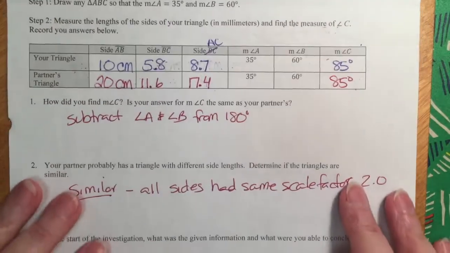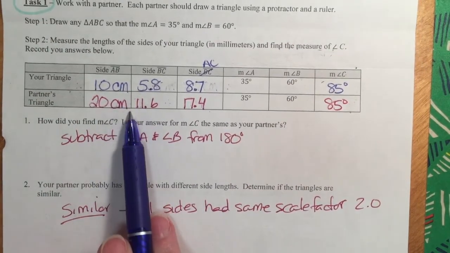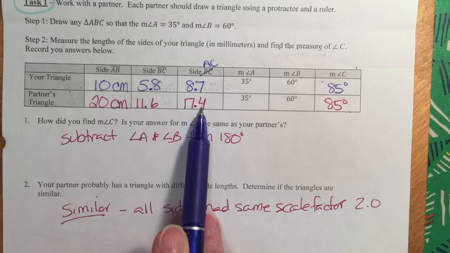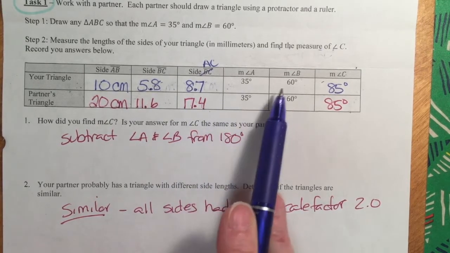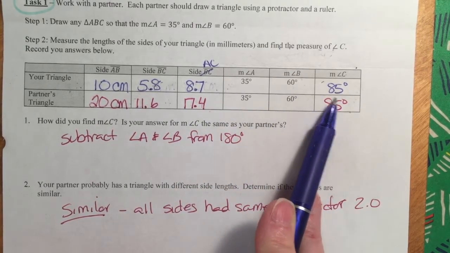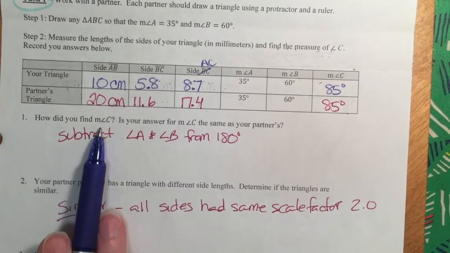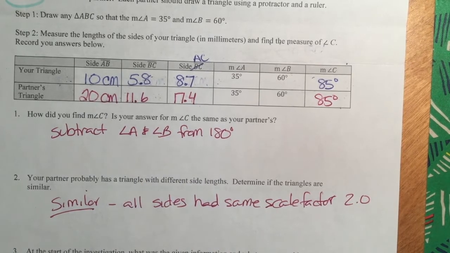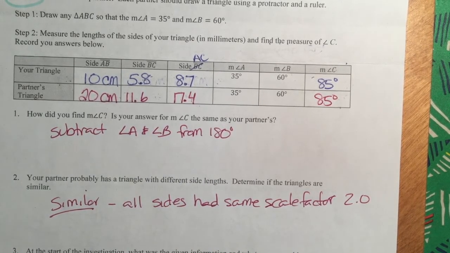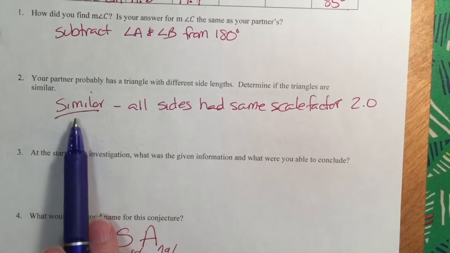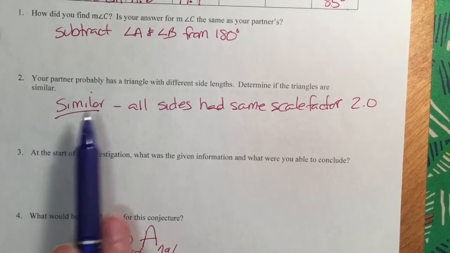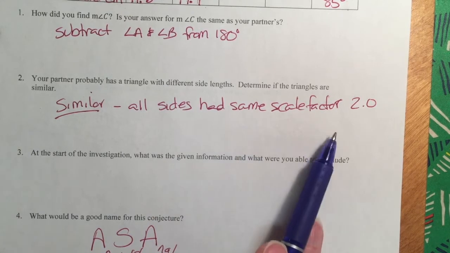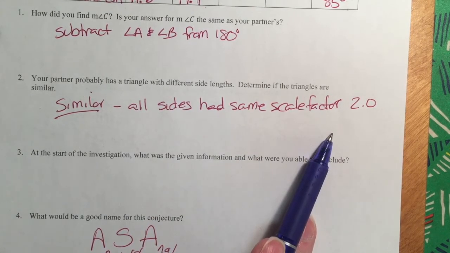All right, so the important thing that we can see from that is, I've already filled the table out for you: all the sides have the same scale factor, 2.0. All the angles are congruent. They all have exactly the same measure. We found angle C by subtracting the other two angles from 180. Those two triangles had different measurements, but they were similar. All the sides had the same scale factor of 2.0.